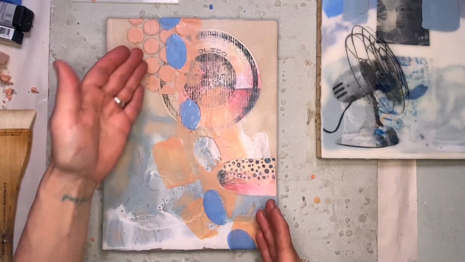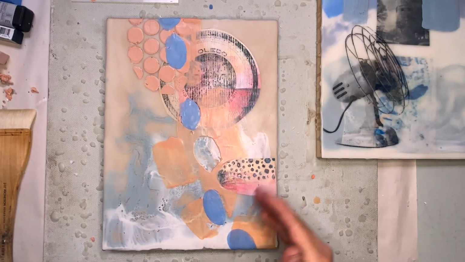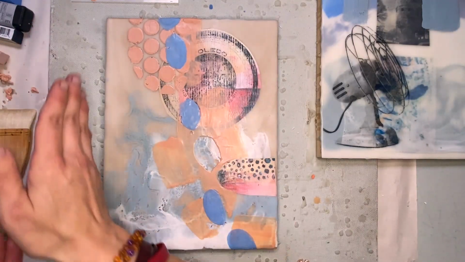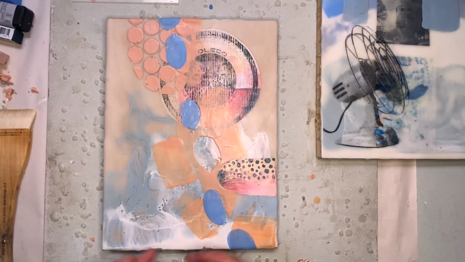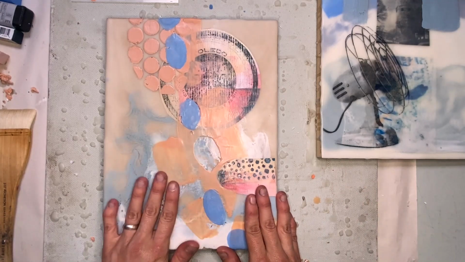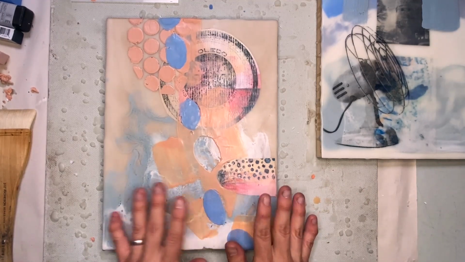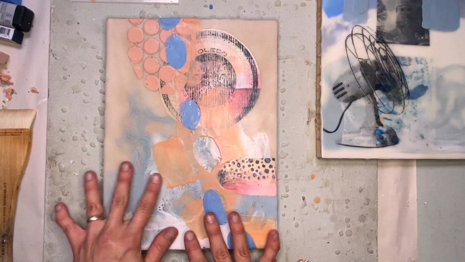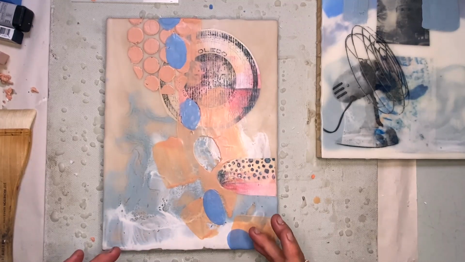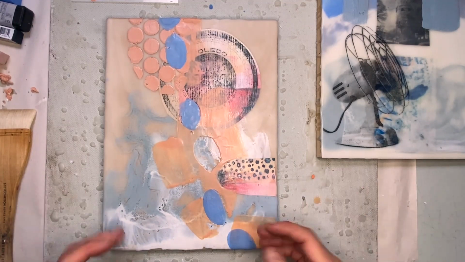So again, I have all these different rhythms that contrast with each other and create that flow within the painting. And that's what I really, really like. And in encaustic, you can get a lot of different textures, a lot of different patterns, a lot of different color choices. And I like to have those dynamic contrasts.